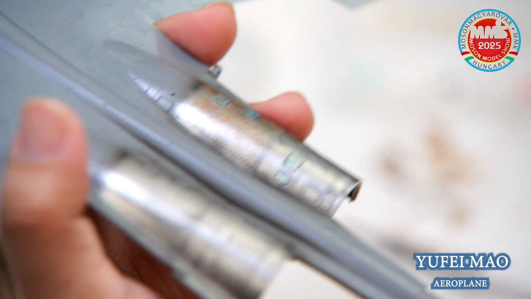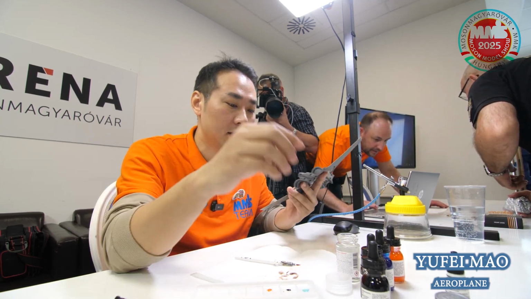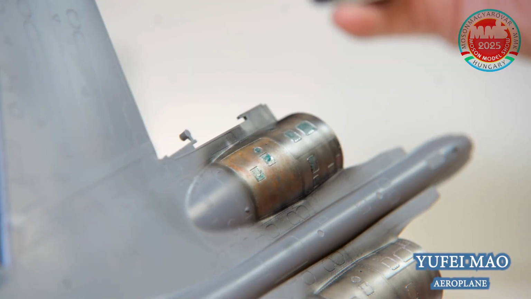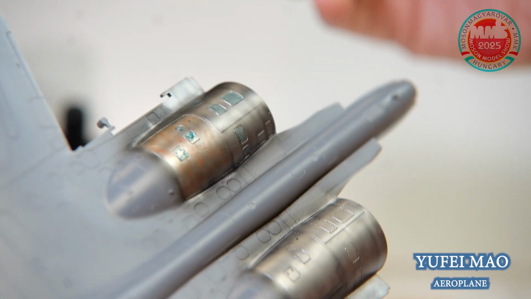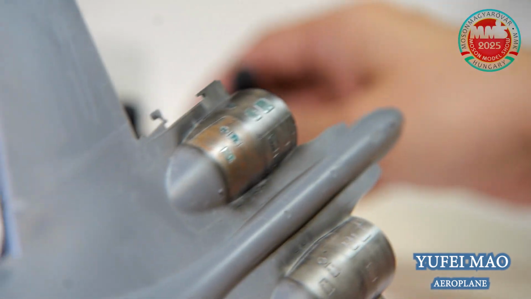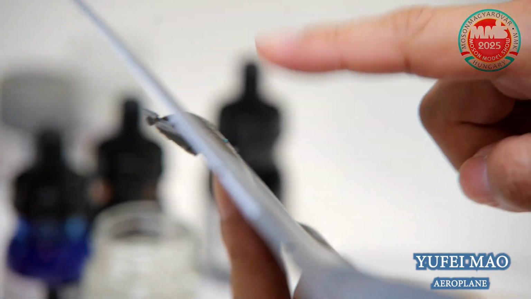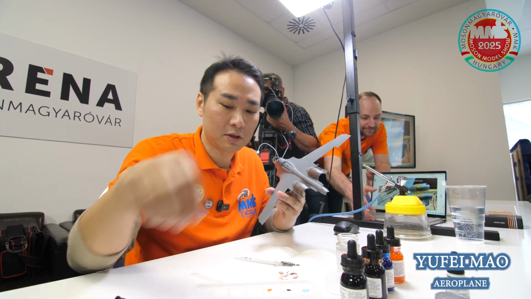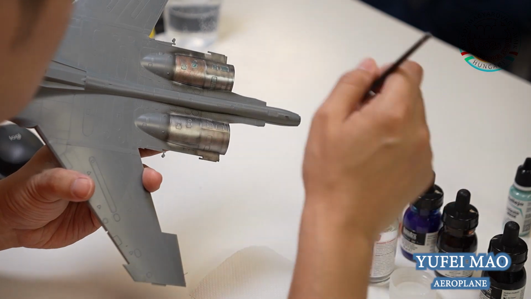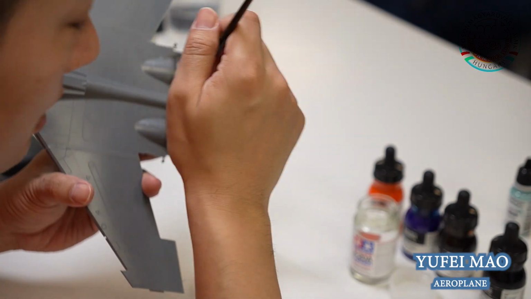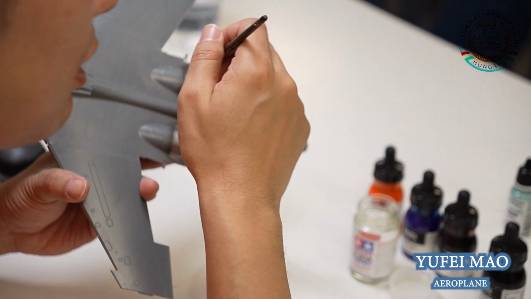Another feature of this Liquitex ink is that it dries very fast, maybe in less than 20 or 30 seconds. So I think it is very easy to control and easy to use. And if you're not satisfied with the effect, you can just use a brush with some acrylic thinner to remove it. It will not hurt the base because it is lacquer paint.